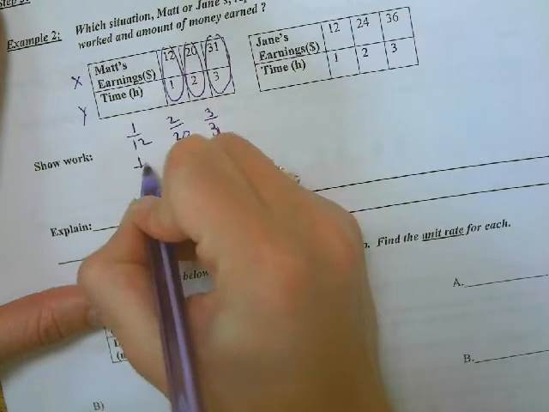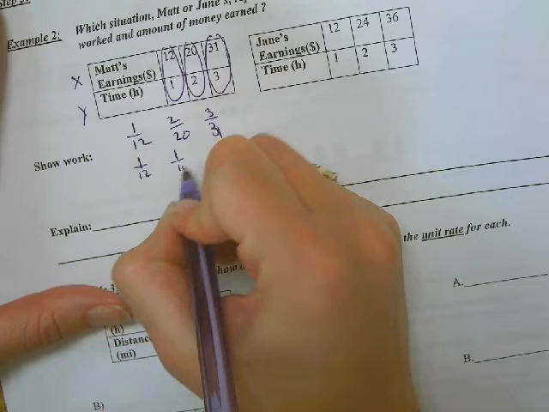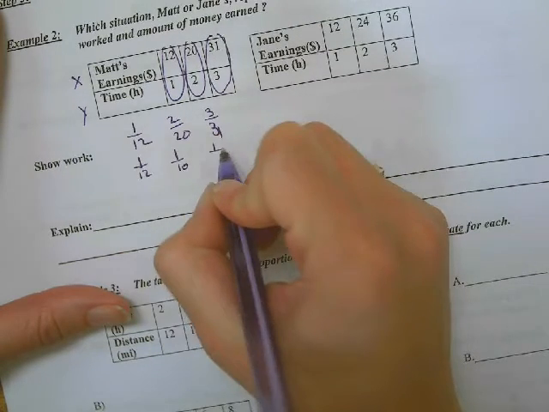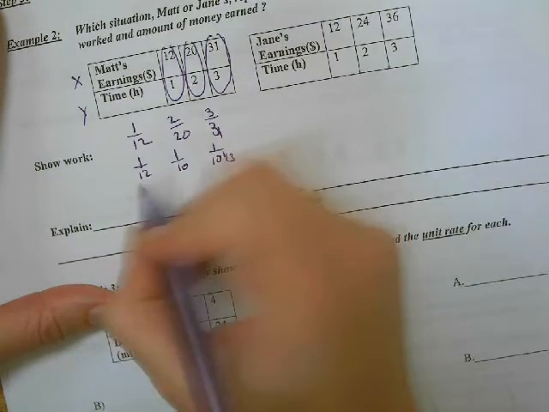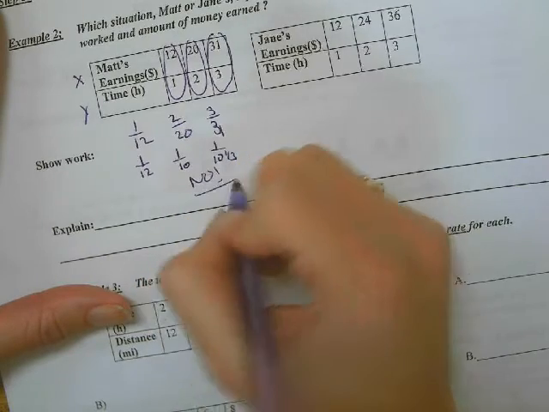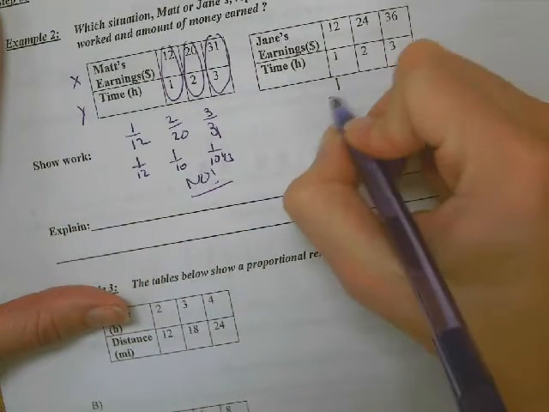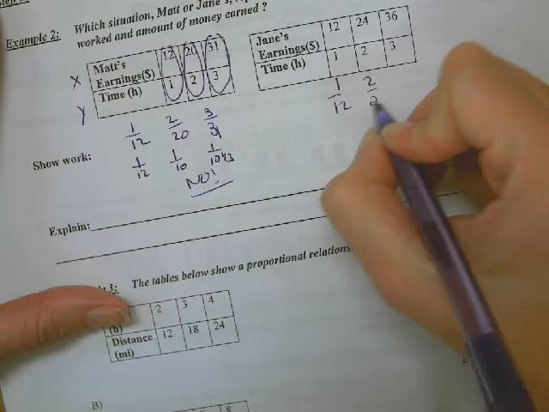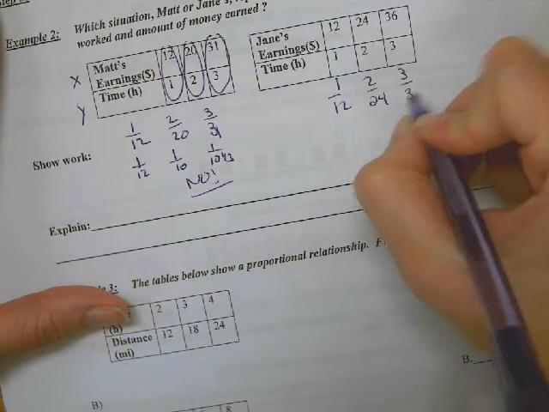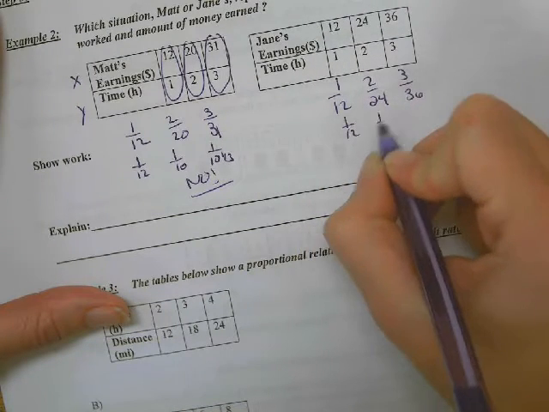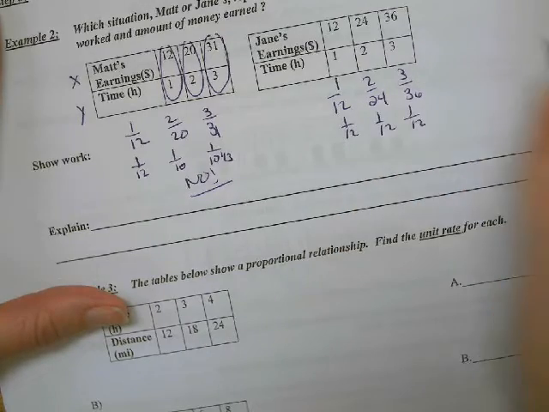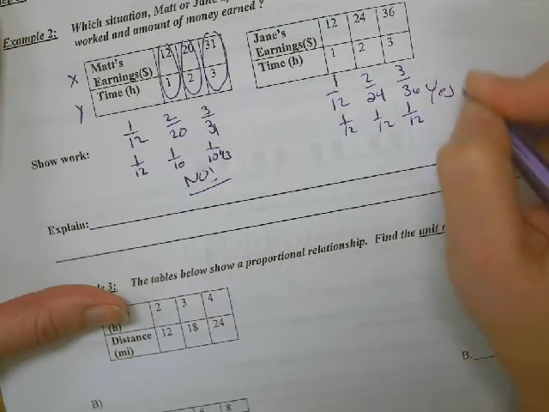I reduce 1/12, 1/10, 1/3. So those are not the same. Over here, I get 1/12, 2/24, and 3/36. 1/12, 1/12, 1/12. So this one, yes, is proportional.